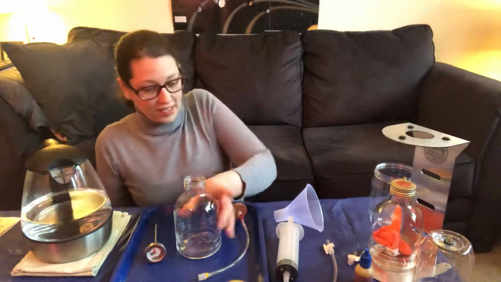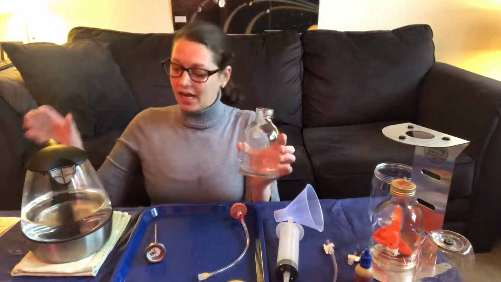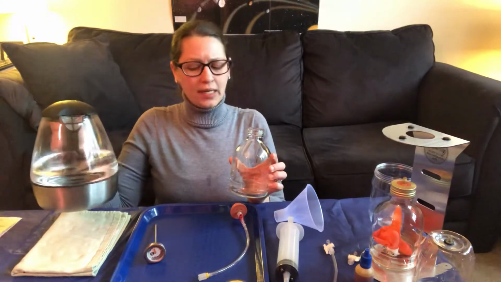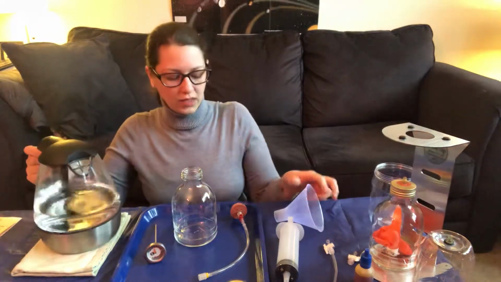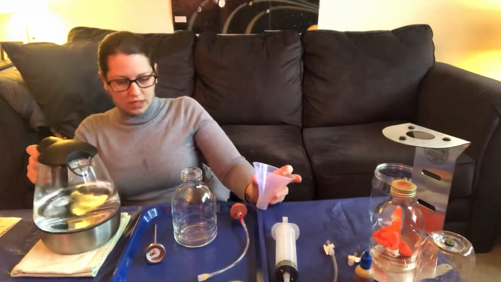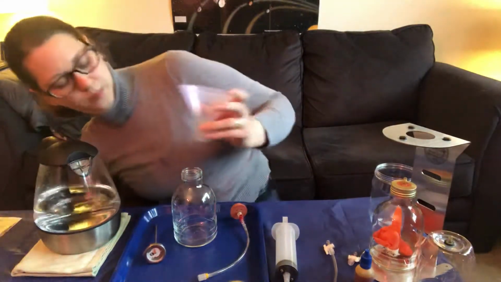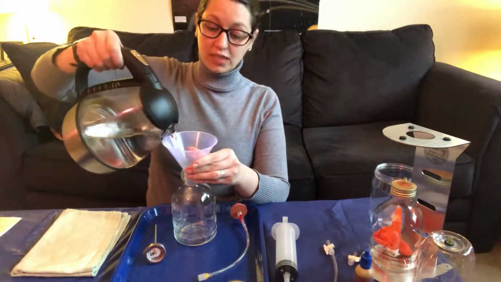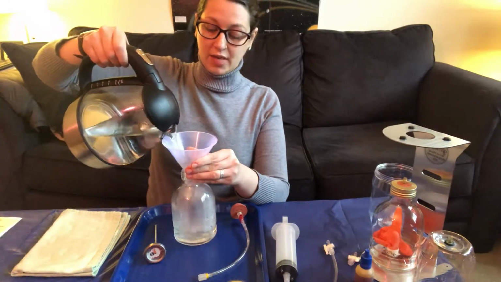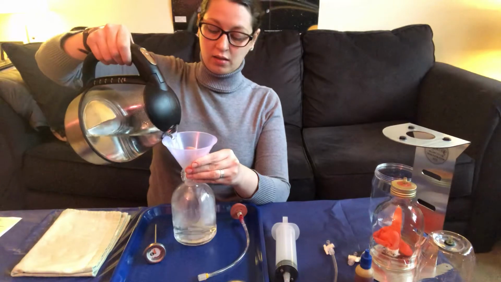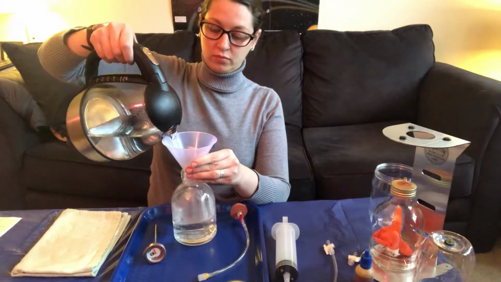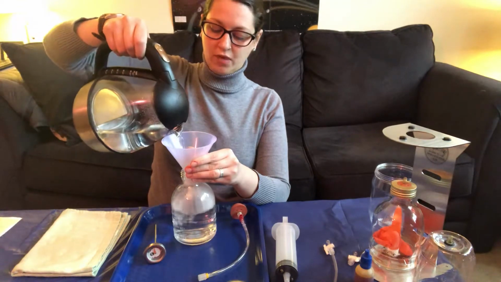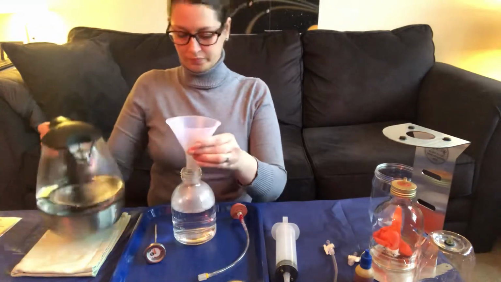So I have an empty glass jar here, and I have some warm but not boiling water. So it's pretty hot, but not hot enough to boil. And I'm going to use my funnel to carefully put some of this hot water into my glass jar, about 3/4 of the way full.